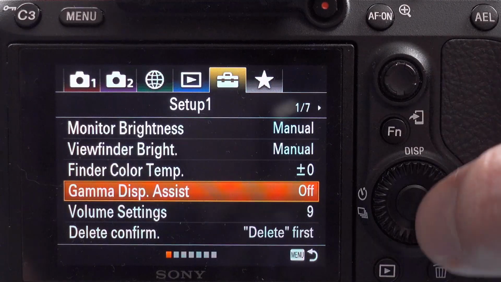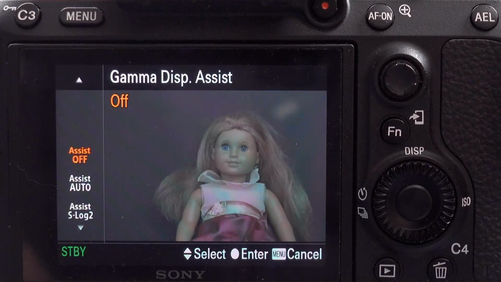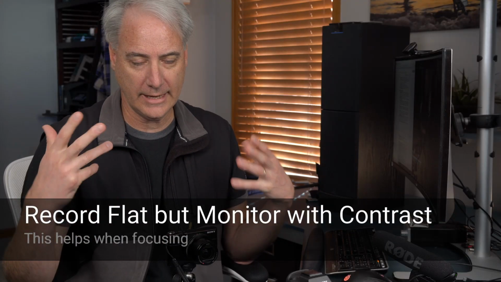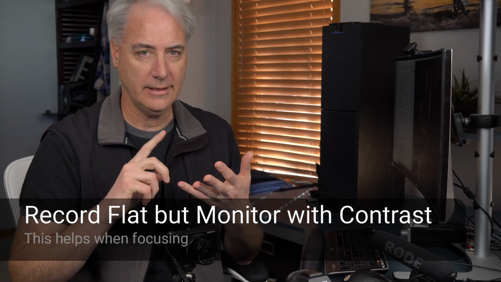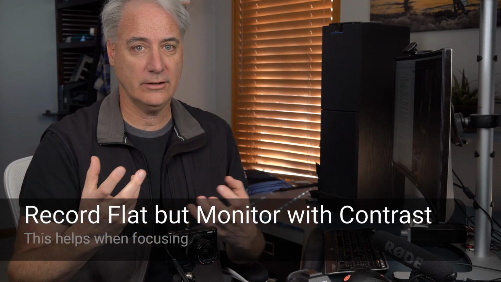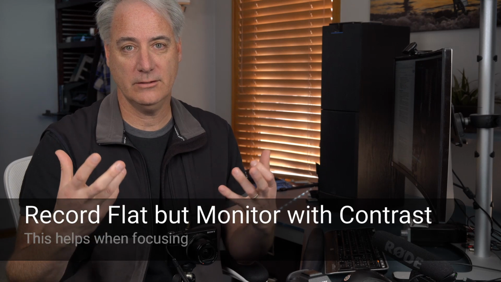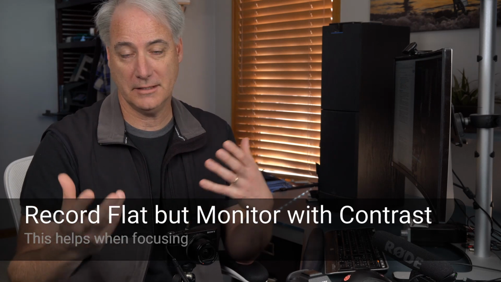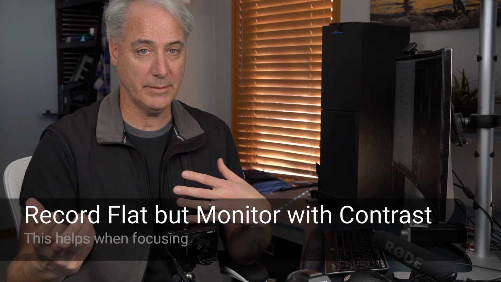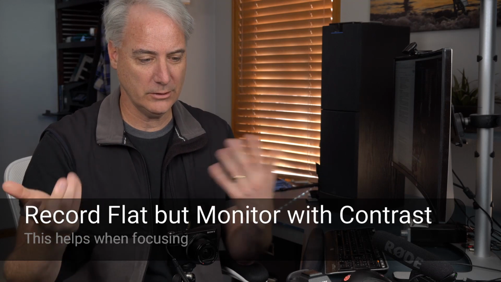All right, next up is gamma display assist. So what you can do here is you can record the image very flat using like S-Log, let's say, for example, and then you can monitor in more of a contrasty, different way so you can judge things like focus and exposure a little bit better. But I don't use it. Let me show you why.